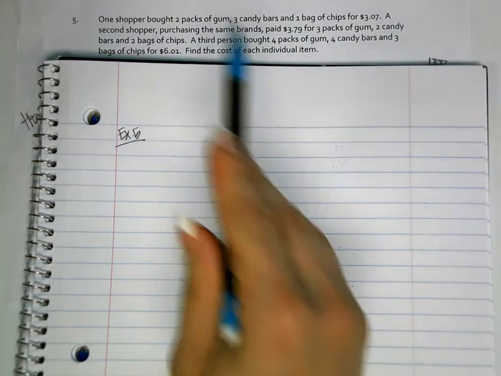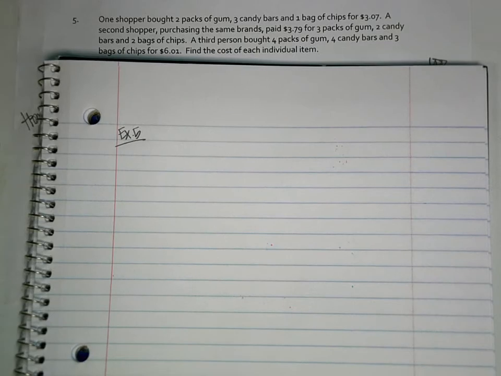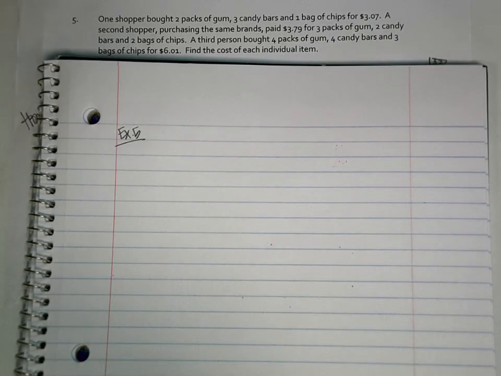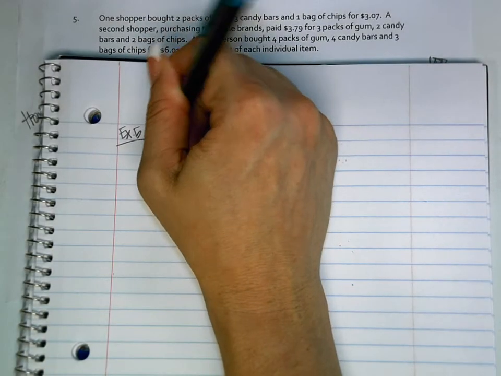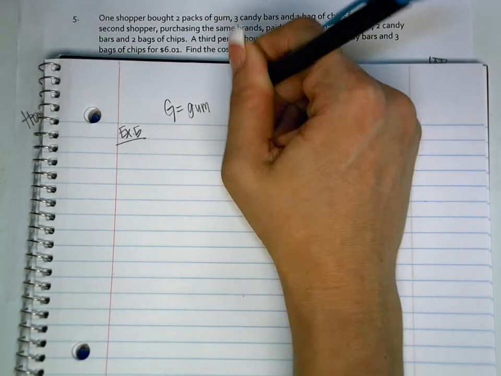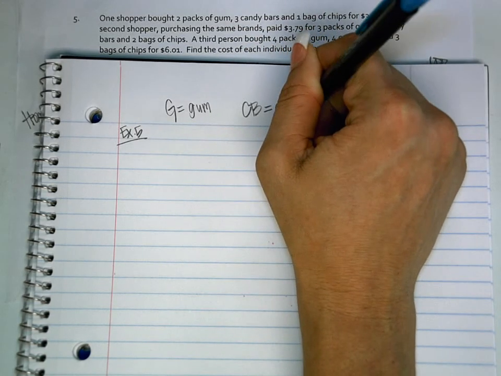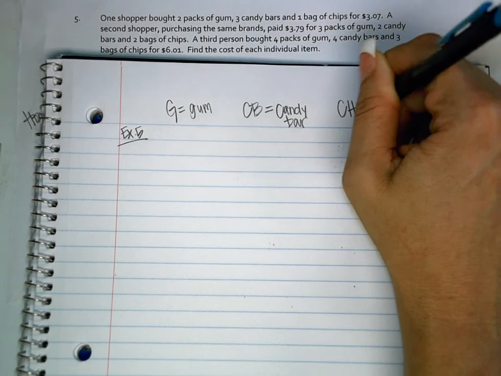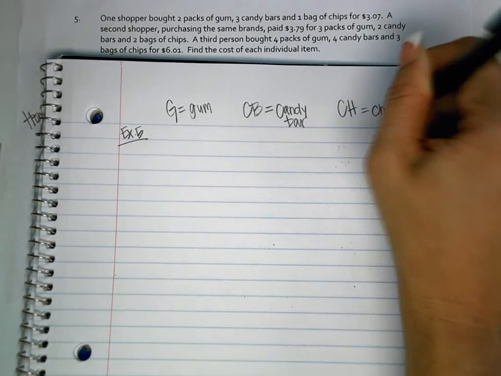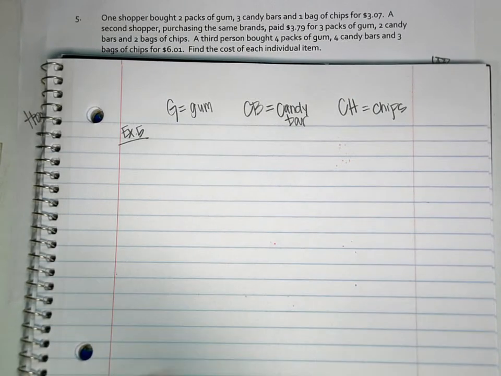Okay, so we're dealing with packs of gum, candy bars, and bags of chips. Be careful, because C could stand for candy bar or for chips, so make sure that you define your variables. I'm going to use G for gum, CB for candy bar, and CH for chips. Just be careful that you don't use C for both. Make sure you define your variables somewhere.